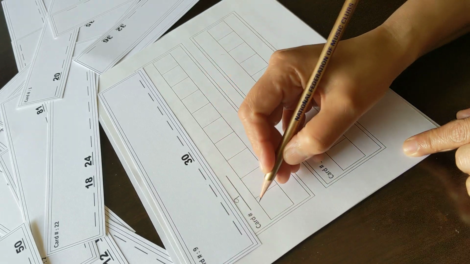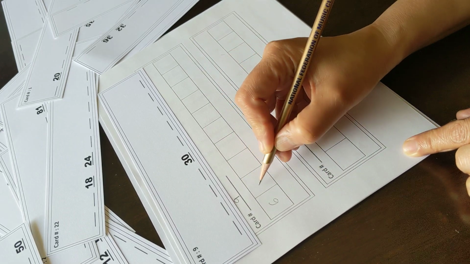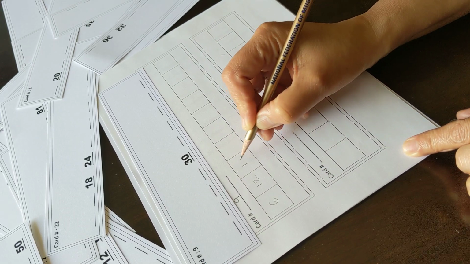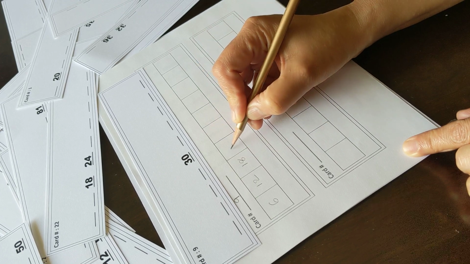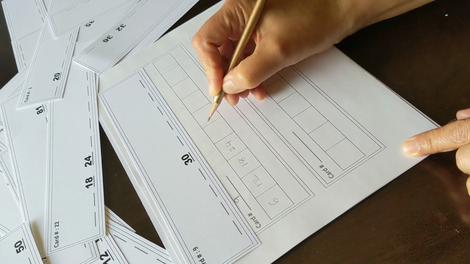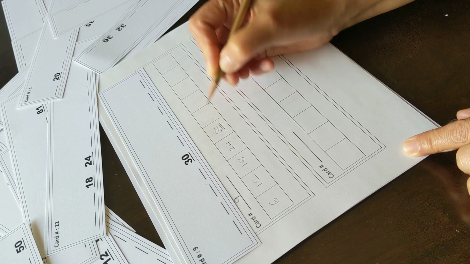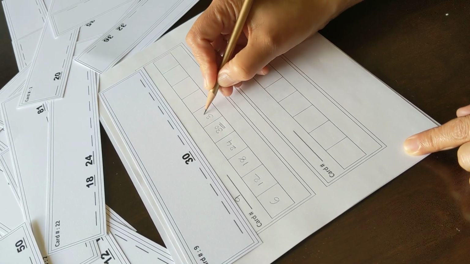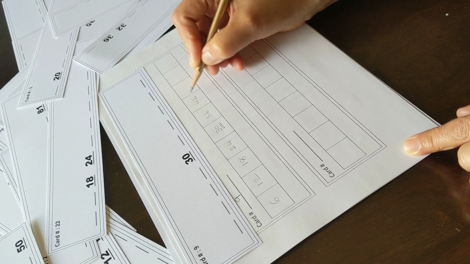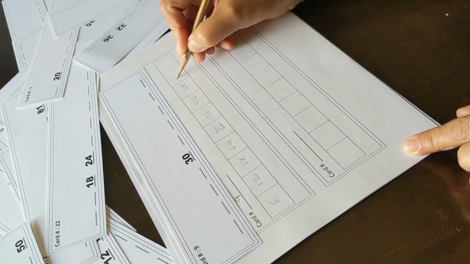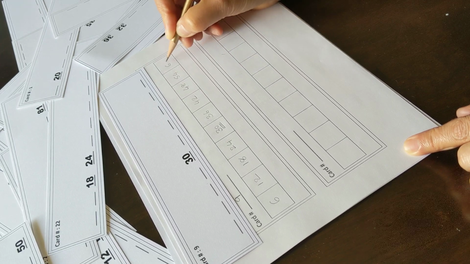So 6 times 1 is 6. 6 times 2 is 12. 18, 24, 30. That was given to us. 36, 42, 48, 54, and 60.